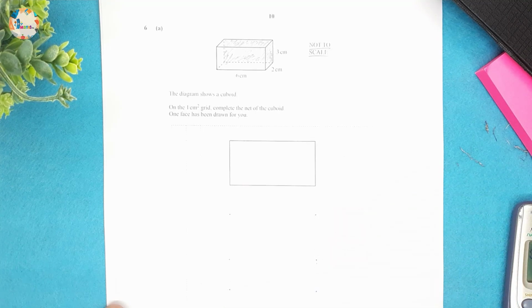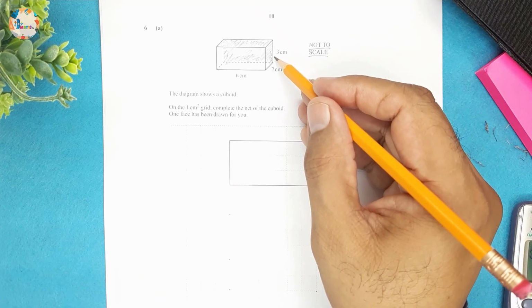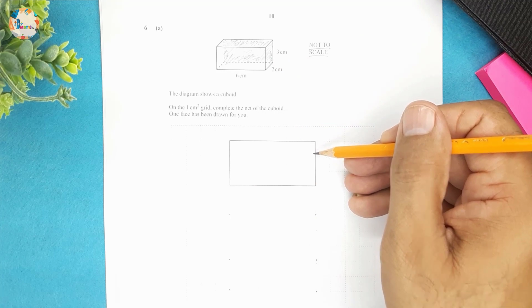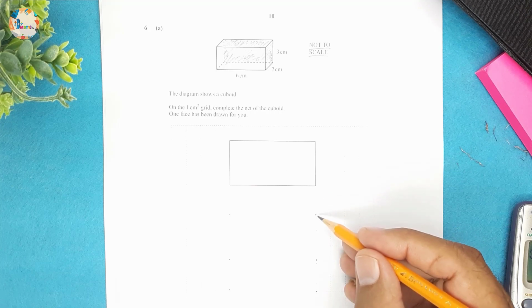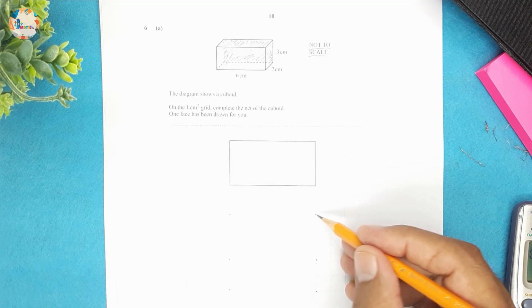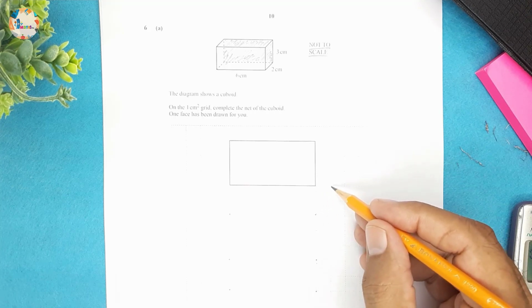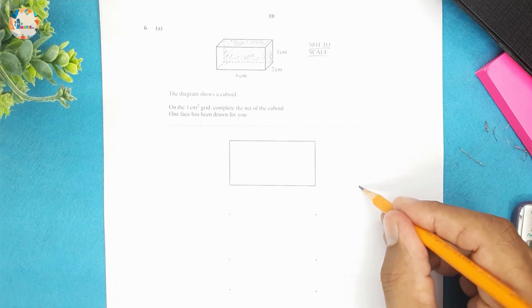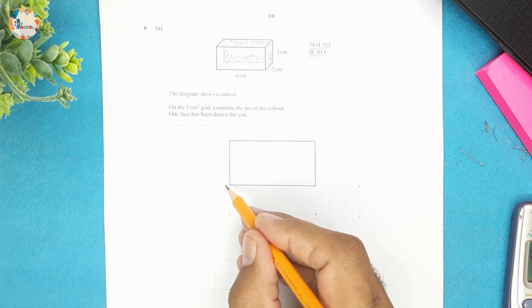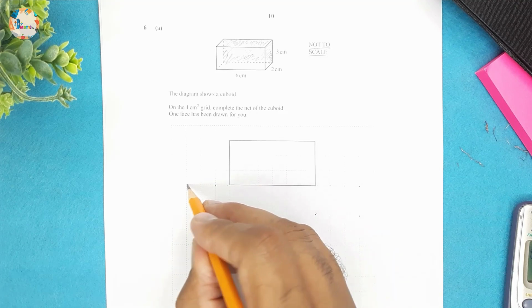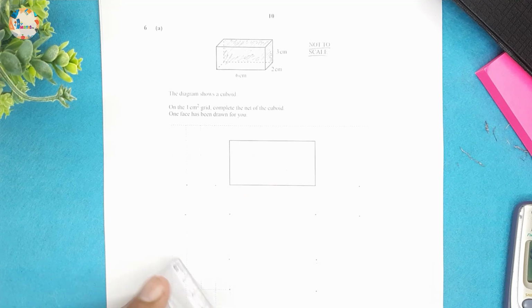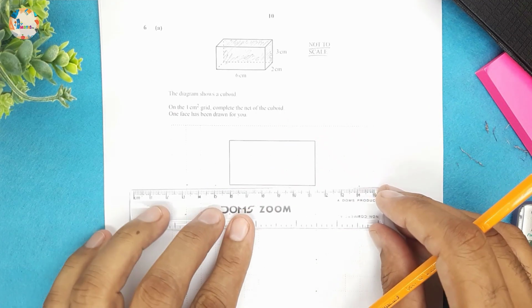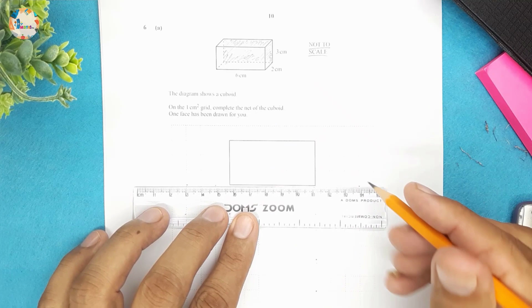So the sideways, we can attach sideways, and that will be 2 units by 3 units. So we can attach with this one. So it will be 1 2 3 units, and here also 1 2 3 units, so 2 units. Okay, so we can draw the lines, for example, over here.